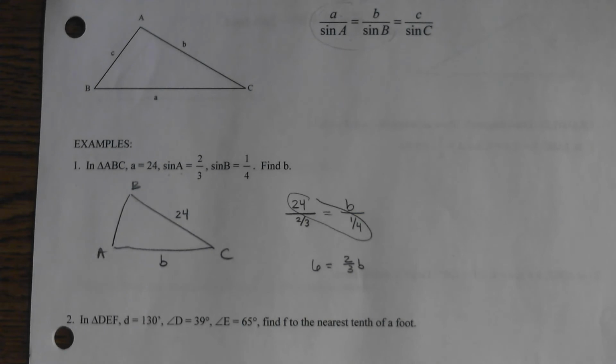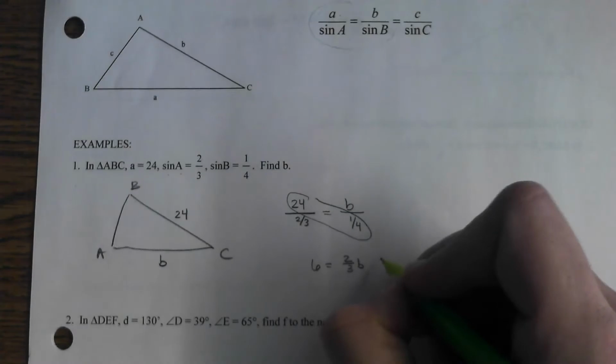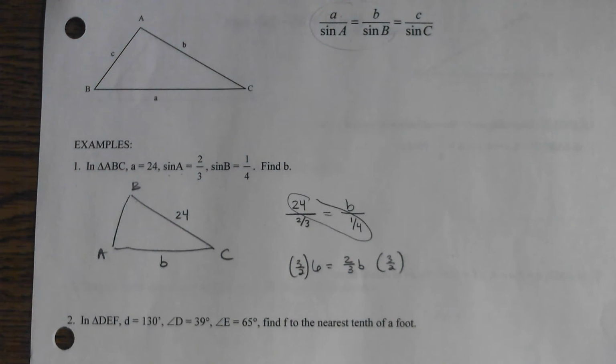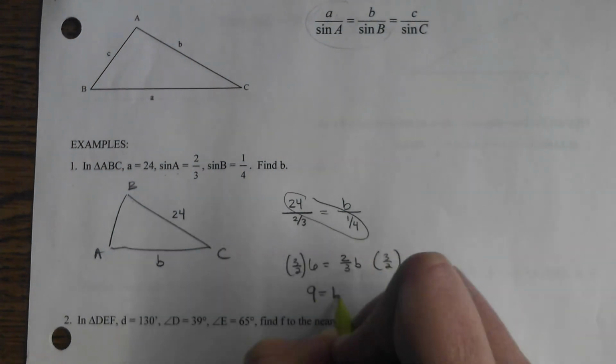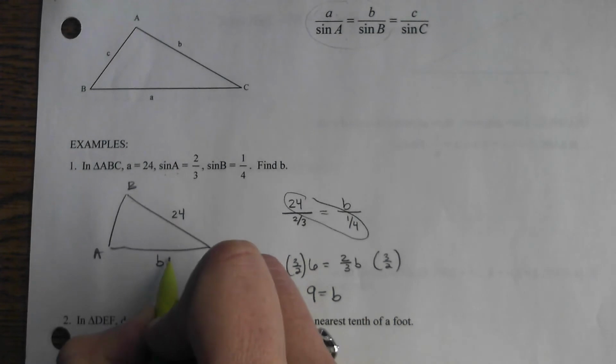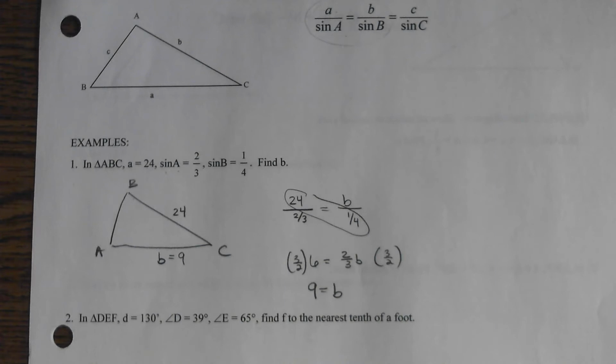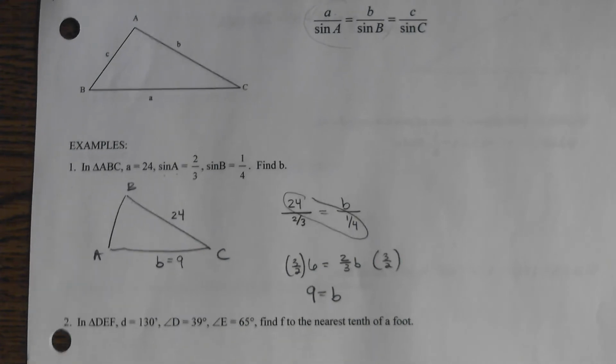And then you don't really divide both sides by 2/3. You multiply by the reciprocal. 6 times 3/2 is 18/2. And 18/2 is 9. So side b is 9. Good? Easy. You like it? No, it really doesn't. The law of sines is pretty nice.